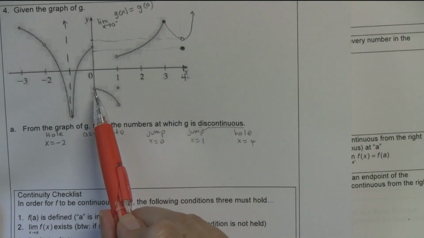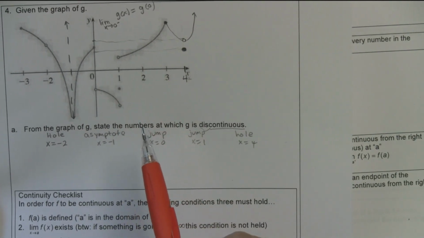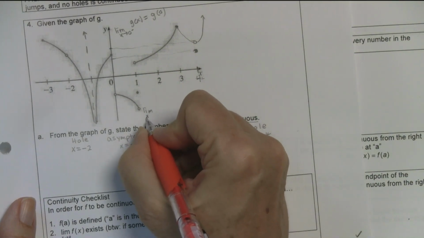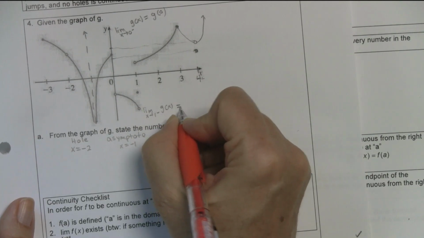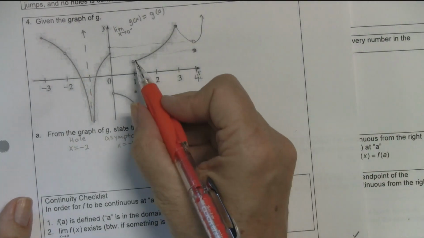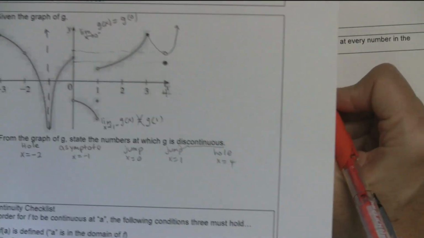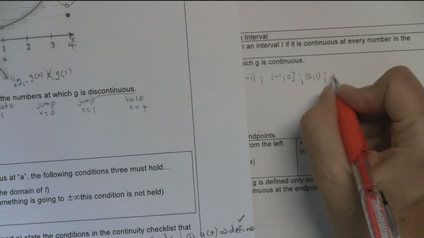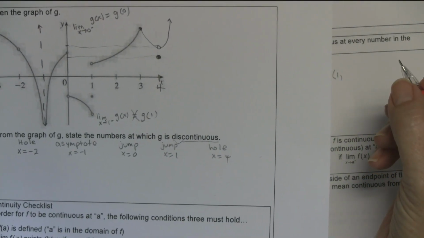And then going here from 0 to 1, it's neither left-hand continuous nor right-hand continuous at 1, because if you look at the left, the limit as x goes to 1 from a little bit smaller of g of x is not equal to g at 1, right? This is not true. And it doesn't have right-hand continuity there either. And so this is going to be from 0 to 1, and then 1 all the way to 4.